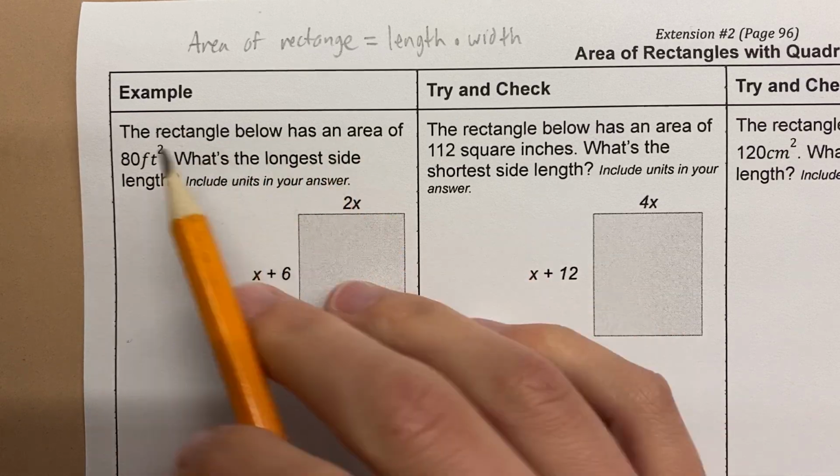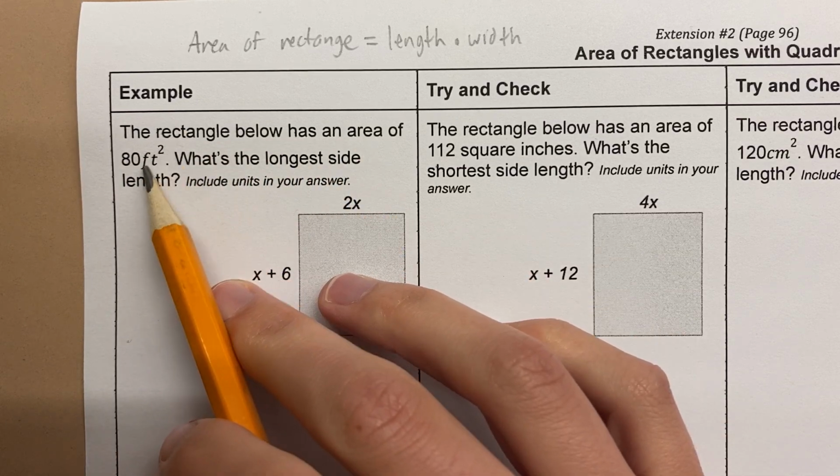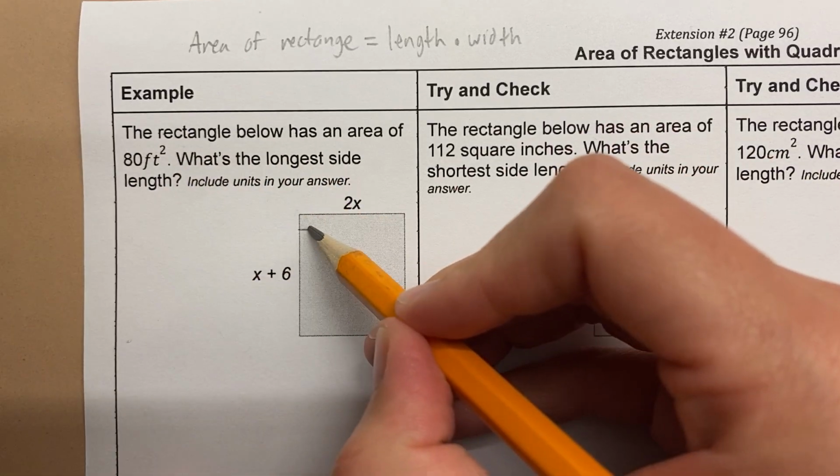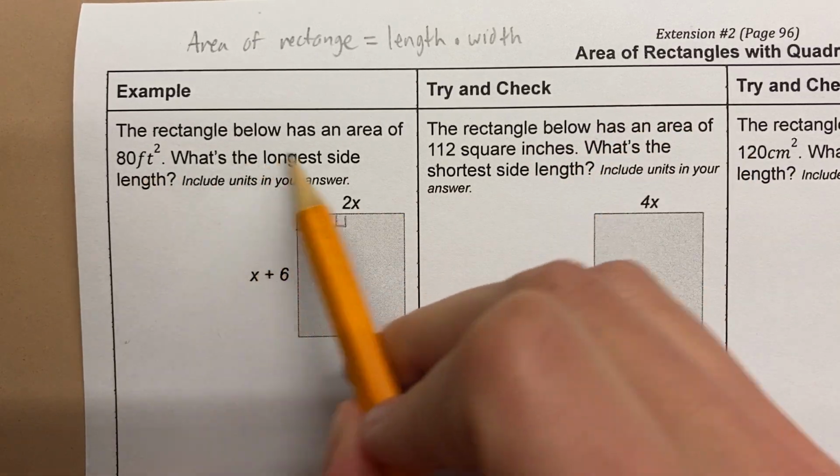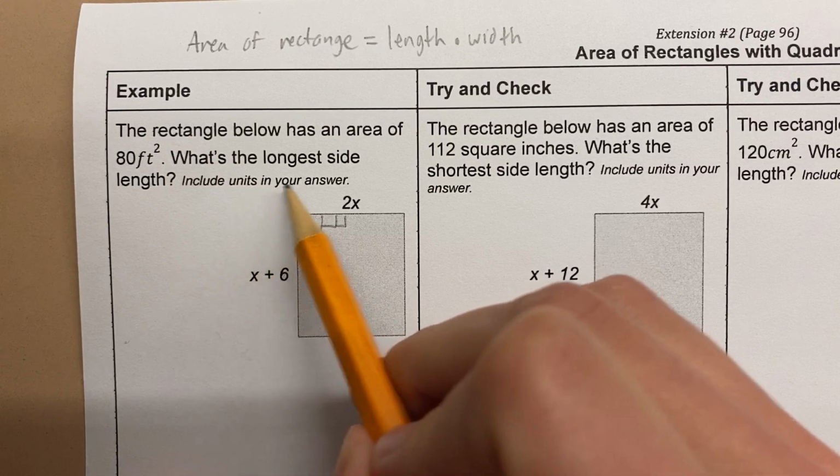Okay, so here's what we know. The rectangle below has an area of 80 square feet, right? This is 80 square feet. That means there's 80 boxes that are a foot long. Okay, what's the longest side length? Include units in your answer.